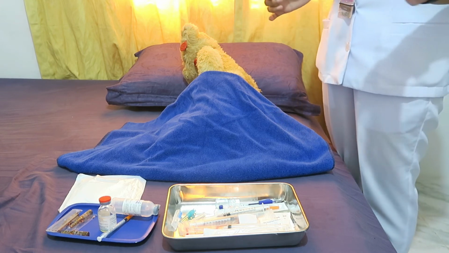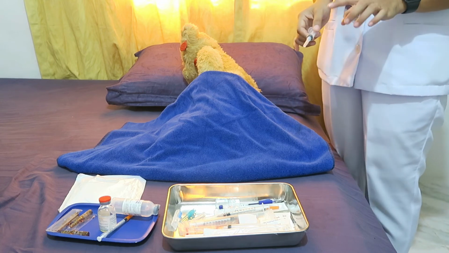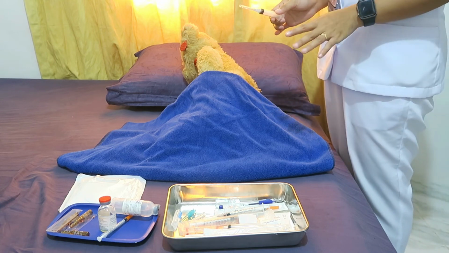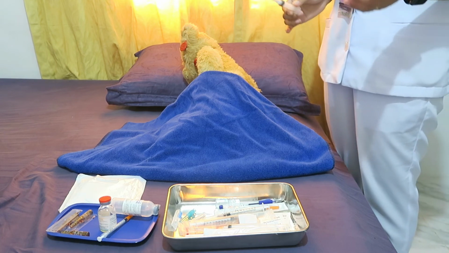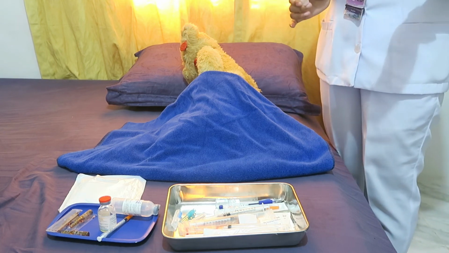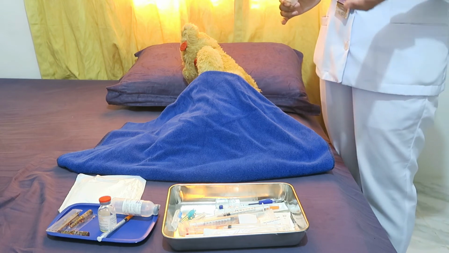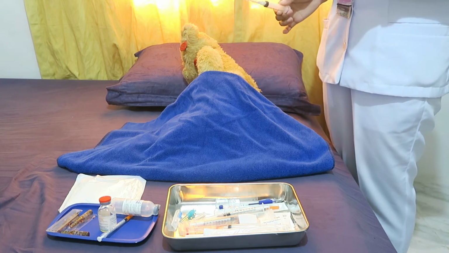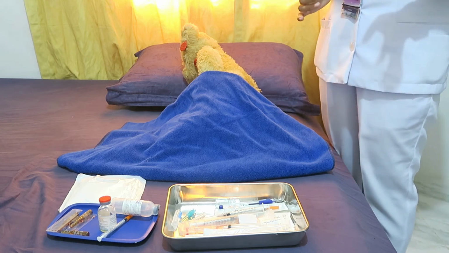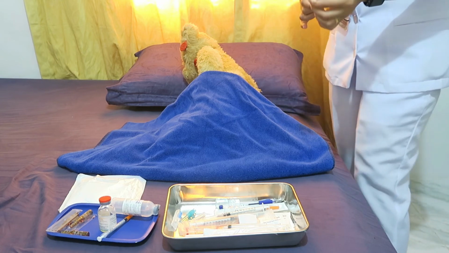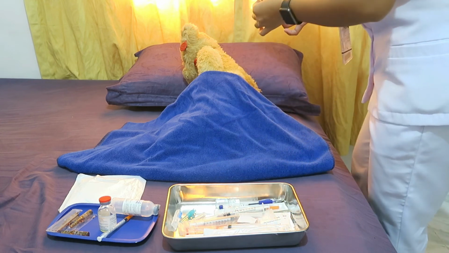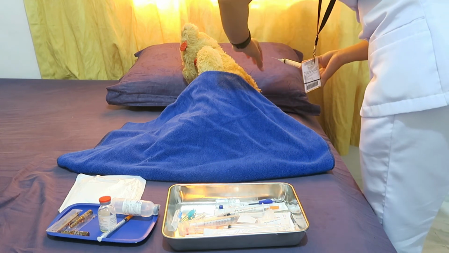If blood appears in the syringe, withdraw the needle, discard the syringe and prepare a new injection. If blood does not appear, inject the medication steadily and slowly, approximately 10 seconds, while holding the syringe steady if using the ventrogluteal site. So, let's proceed to injection. So, I will inject now.